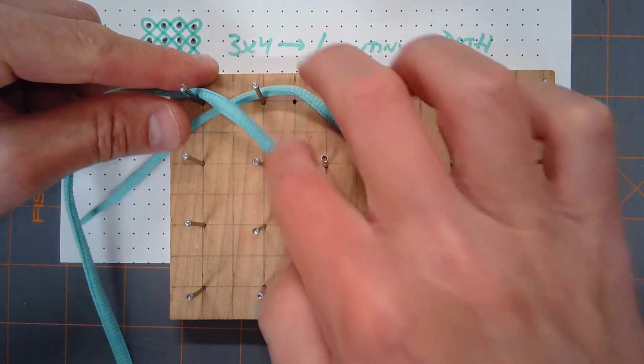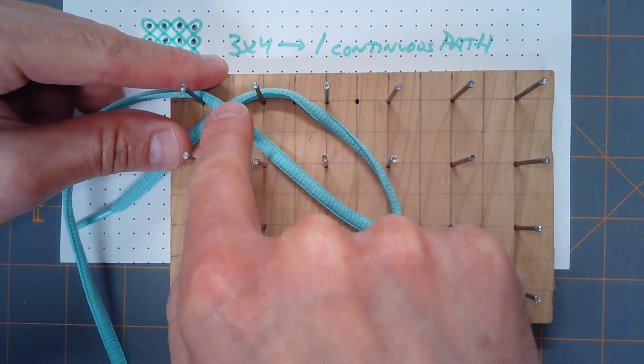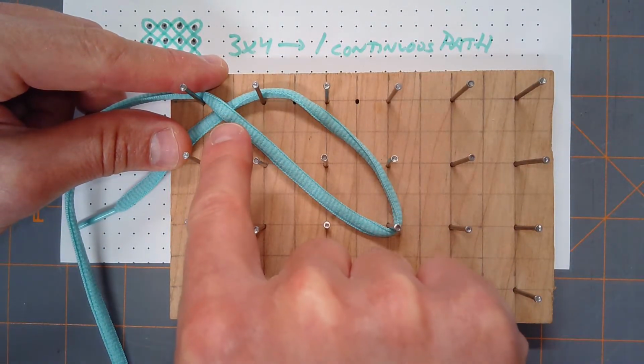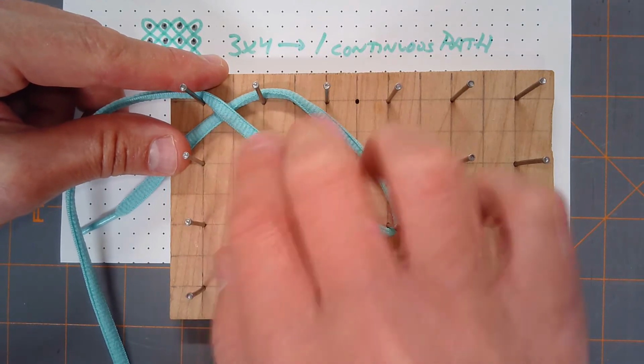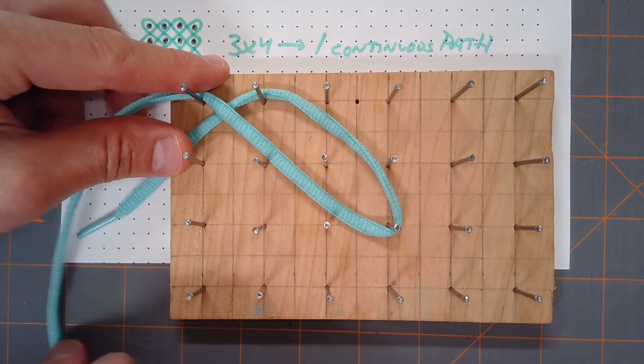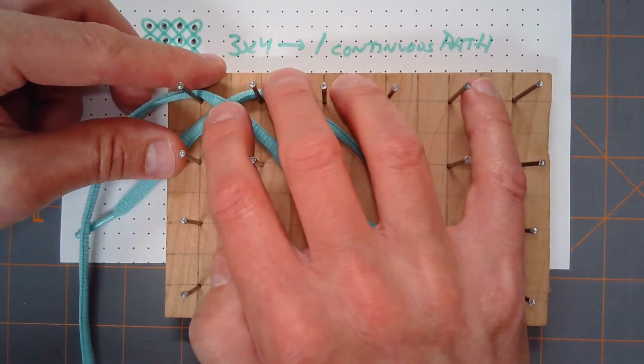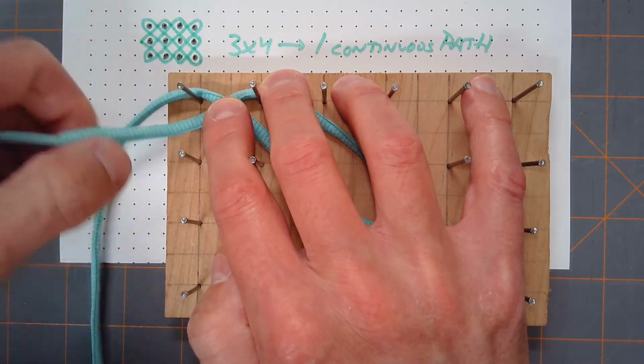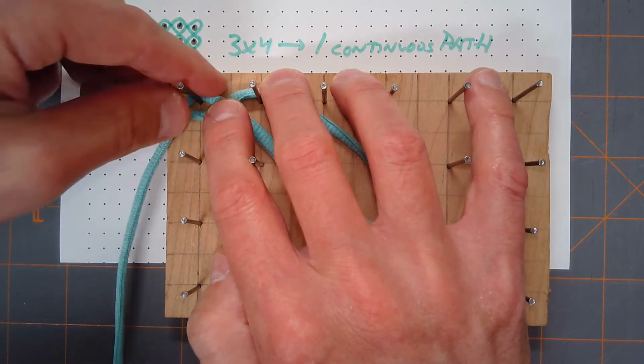Now notice on this first pass, I've gone over the initial entry. All right, so now I'm going to try to do a weaving here where I go an alternating pattern of over, under. So I've gone over. Now I'm going to go under this one.